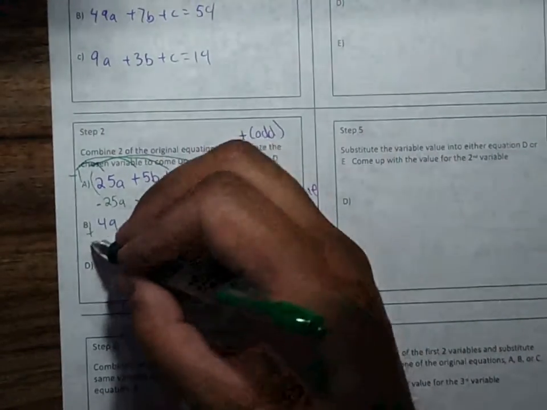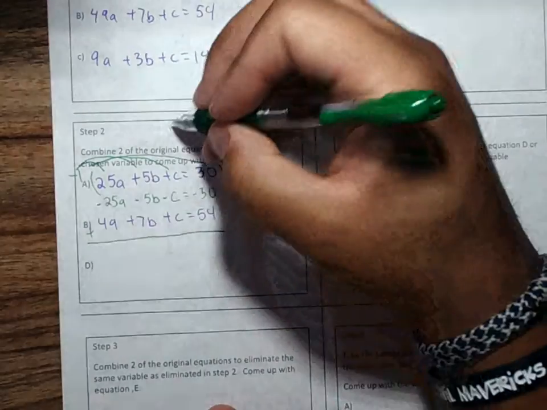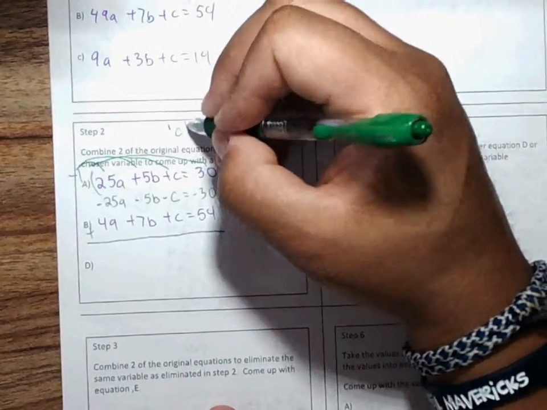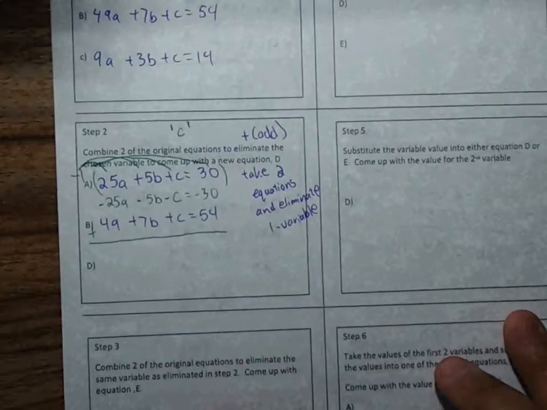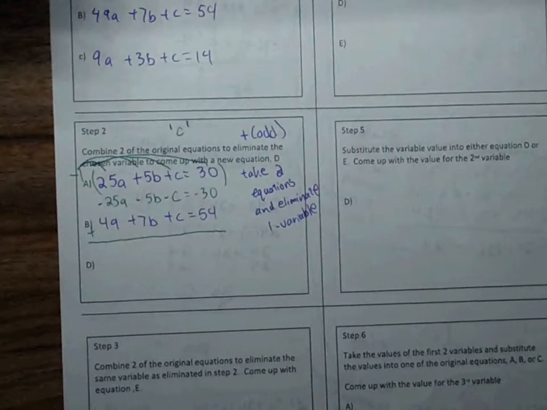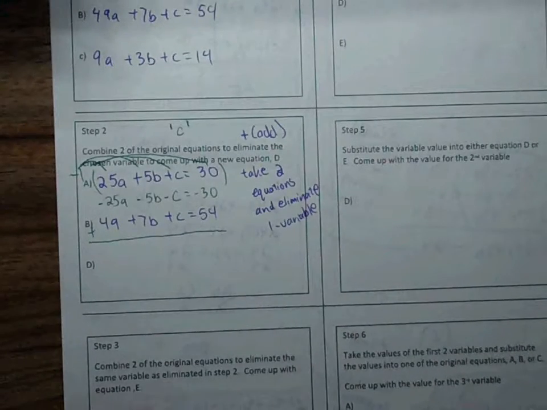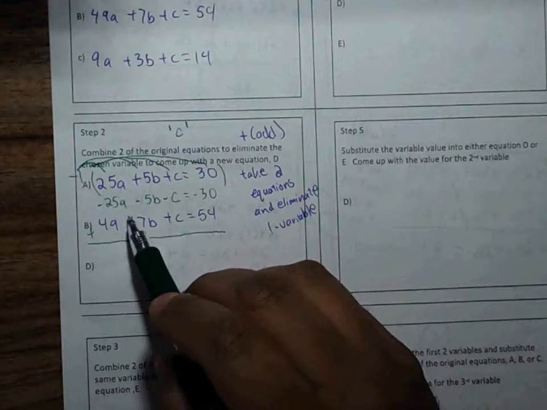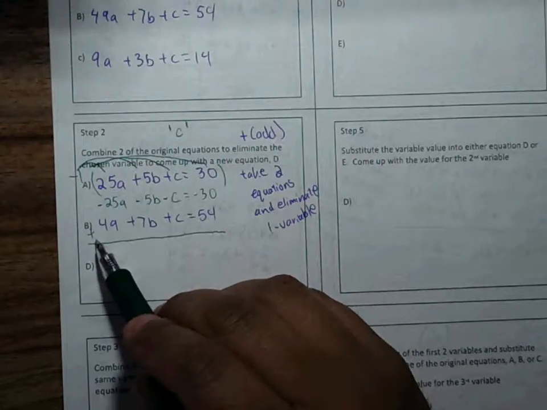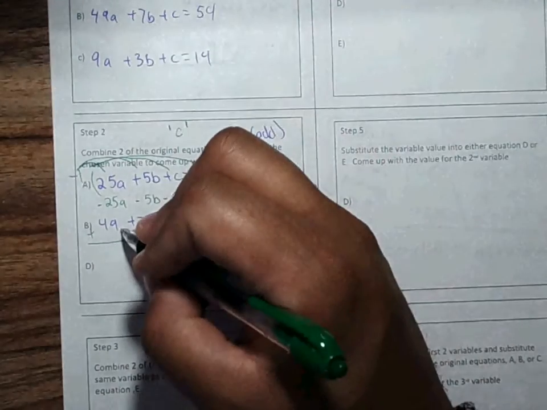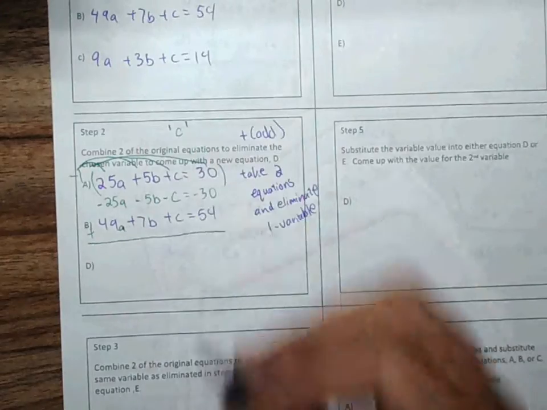And then elimination tells us we need to add them together. And I just want to note that we're getting rid of C, because in step 3, I have to get rid of the exact same variable that I get rid of in step 2. So when I add my equations together, negative 25A plus 49A is what?